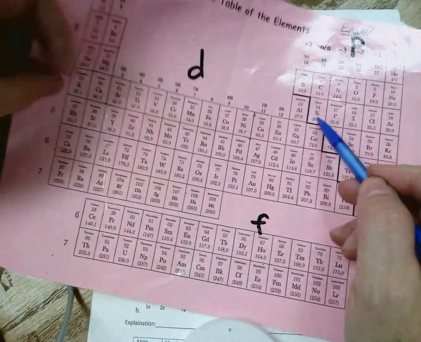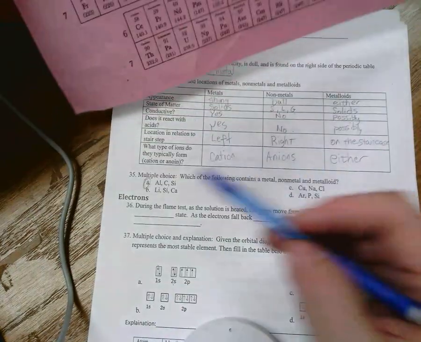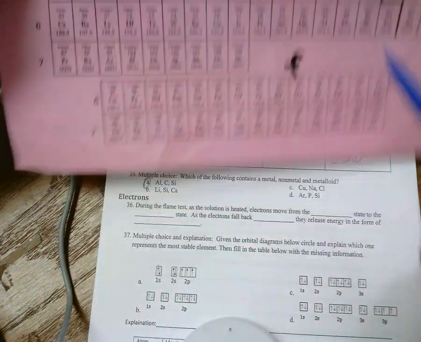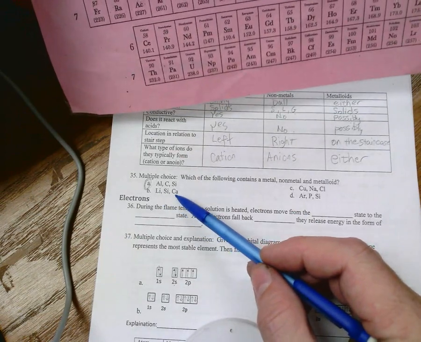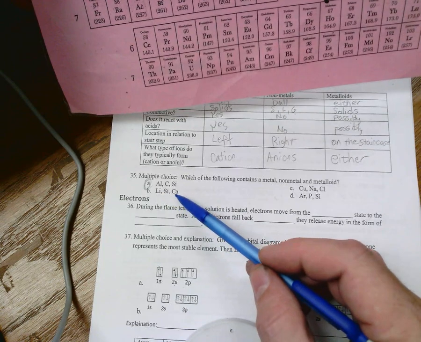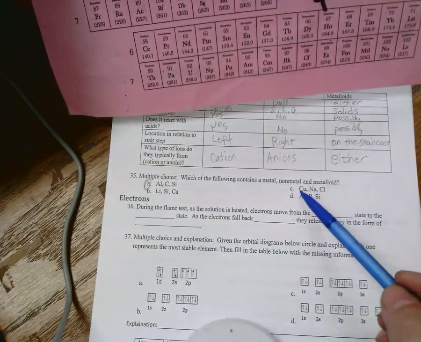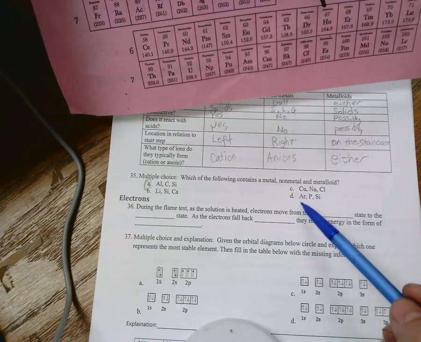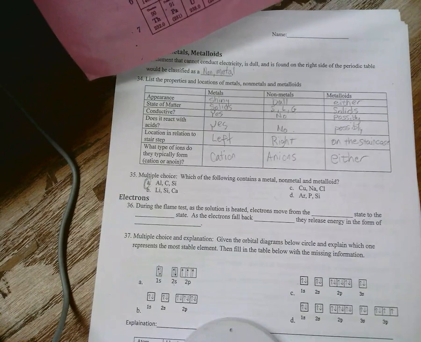Silicon is on the line. Aluminum is a metal, and carbon is a nonmetal. Anything else? Lithium, silicon, and calcium: that's a metal, a metalloid, and a metal. Metal, metal, nonmetal. Nonmetal, nonmetal, metalloid. So A is the only answer.